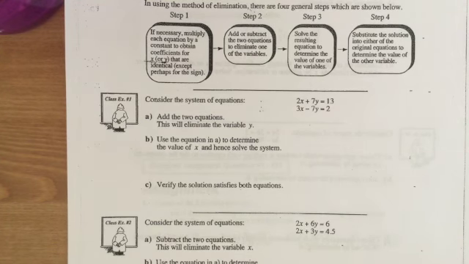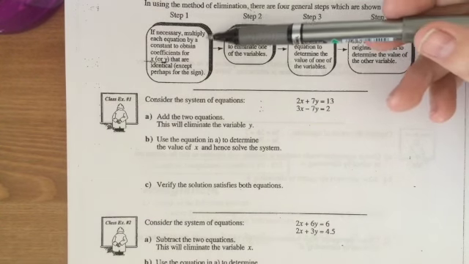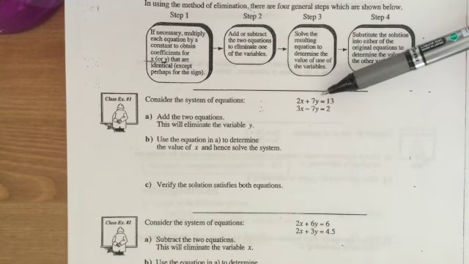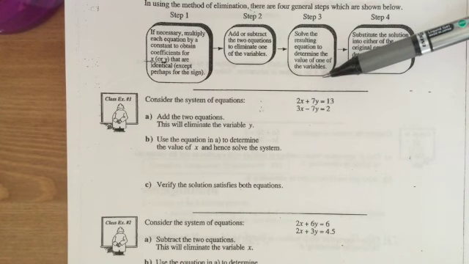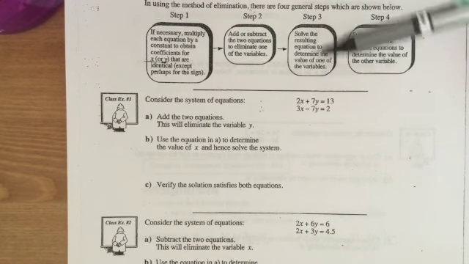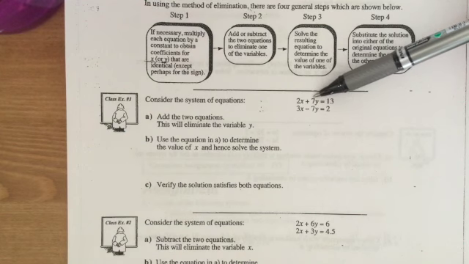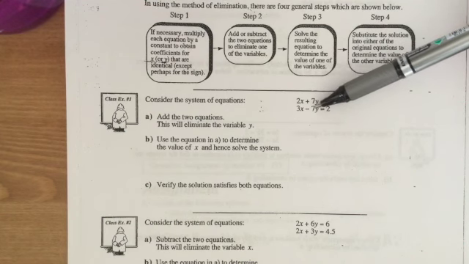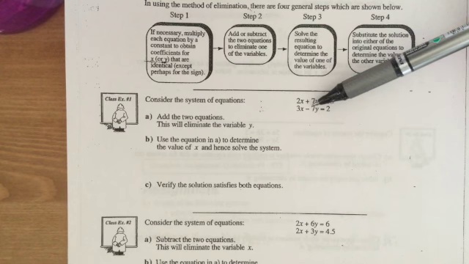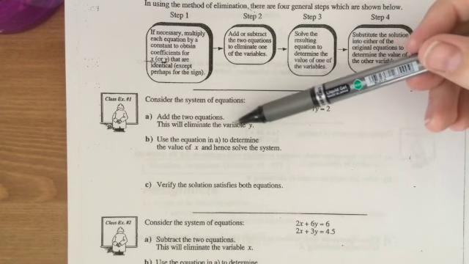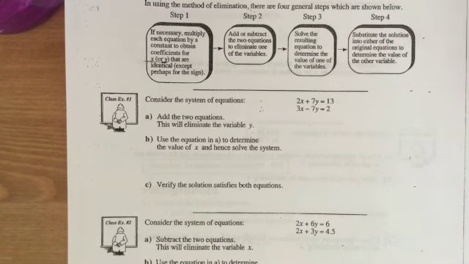So let's get started. Consider the system of equations: 2x plus 7y equals 13, and 3x minus 7y equals 2. Remember how we said we want the equations to look similar, with the same coefficients, except for maybe a different sign. Here on the y, that's a positive 7 coefficient. Here on the y, that's a negative 7 coefficient. And so it says add the 2 equations to eliminate the variable y.